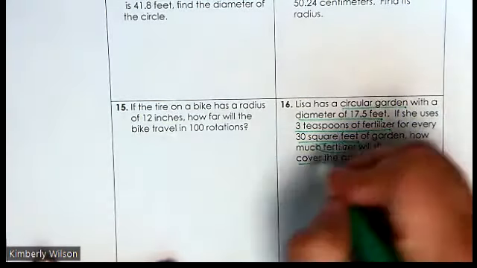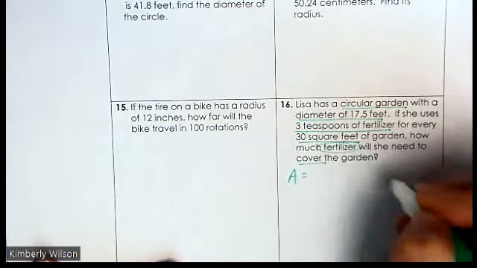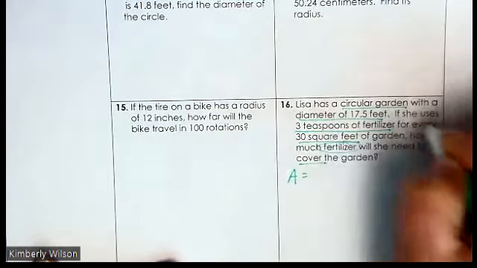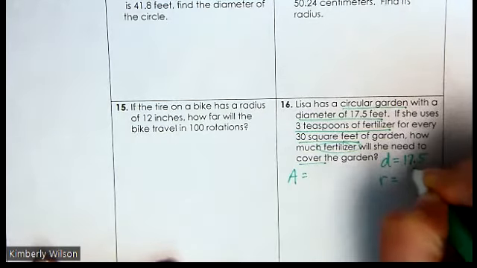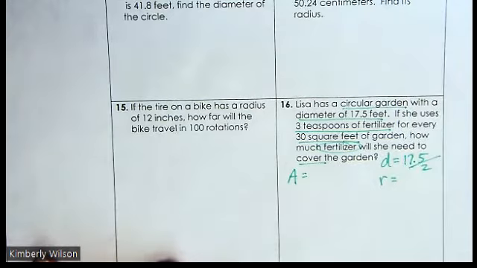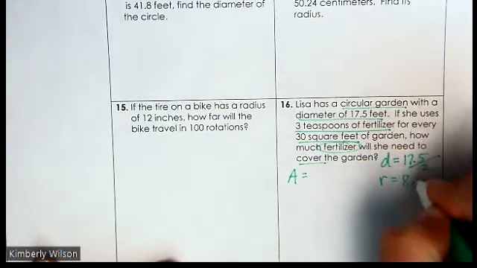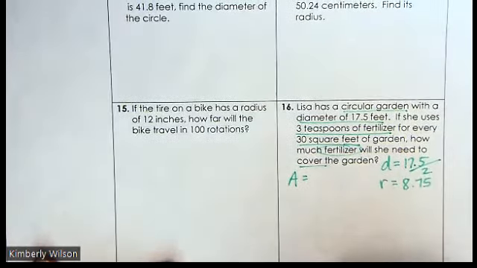First I've got to find the area of the garden. Area equals pi r squared. The diameter is 17.5. To figure out the radius, we have to divide by 2, so that's 8.75.